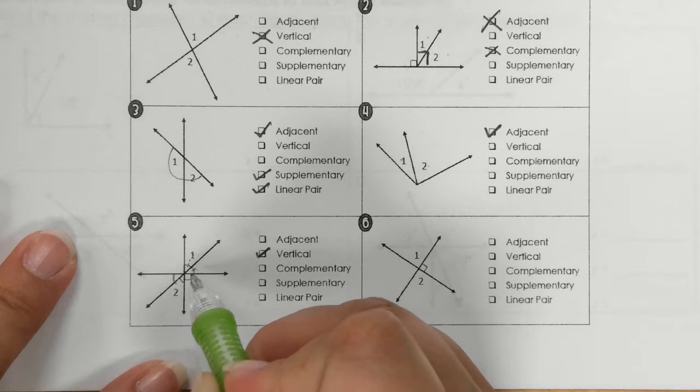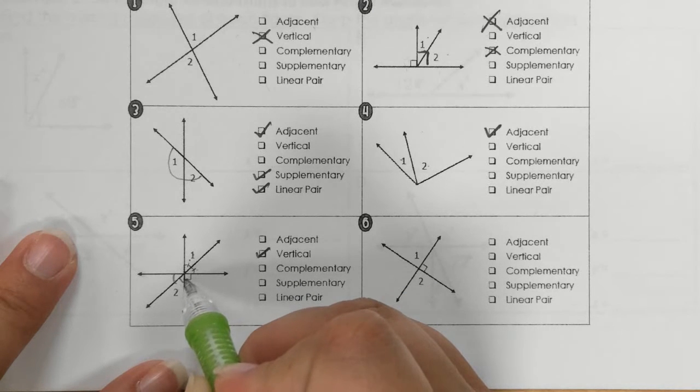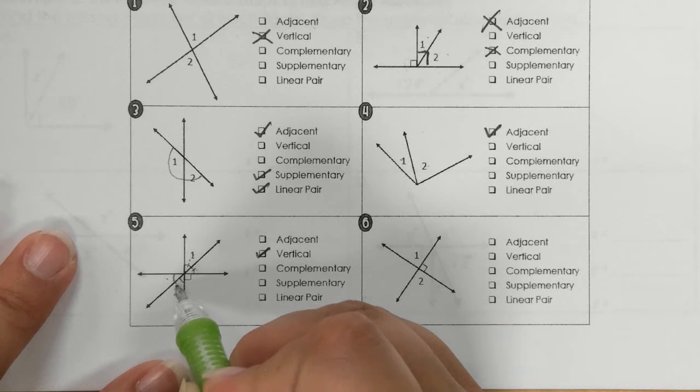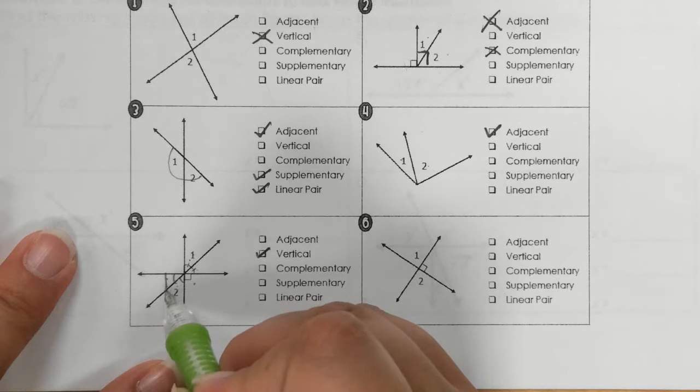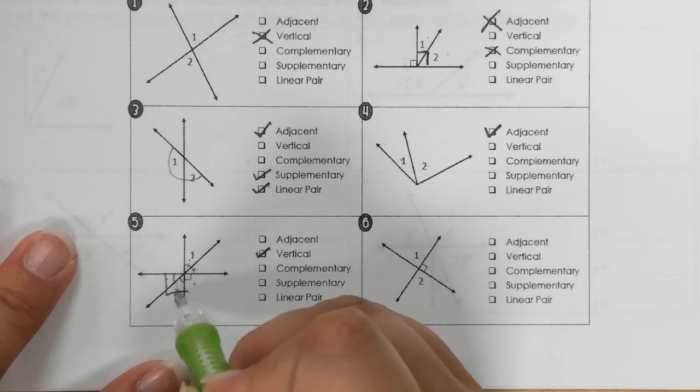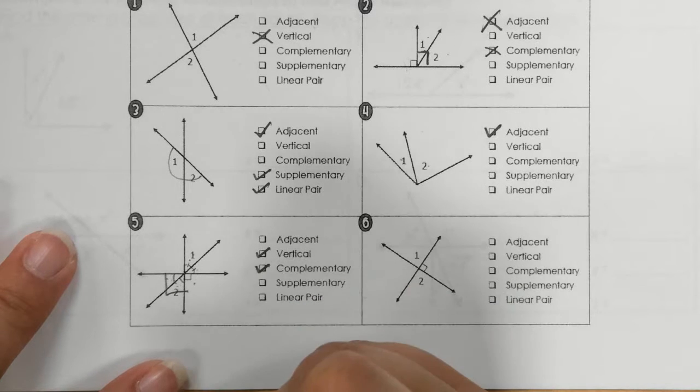Secondly, we know that this part is 90, which is half of 180, so this one plus this one plus this one would be 180. 180 minus that 90 leaves this at 90 degrees here. So these two added up would be complementary as well.